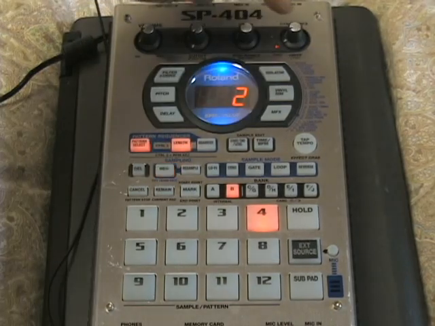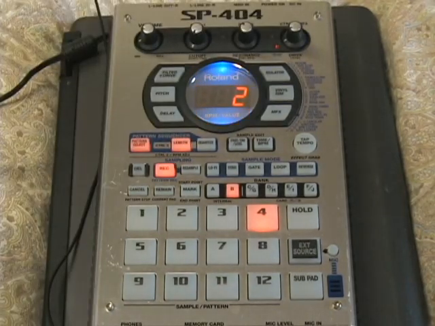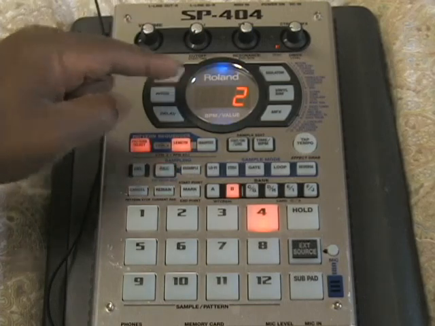You've got to be careful when moving your Control 3 knob. Make sure you have the right value selected here on your display.